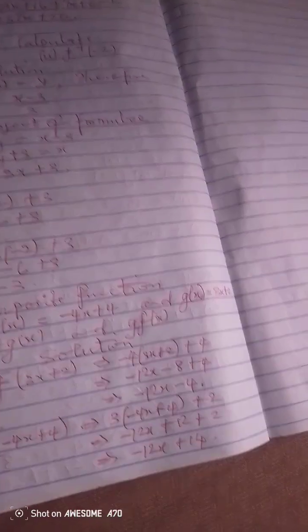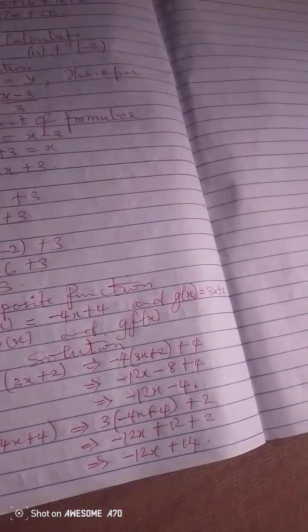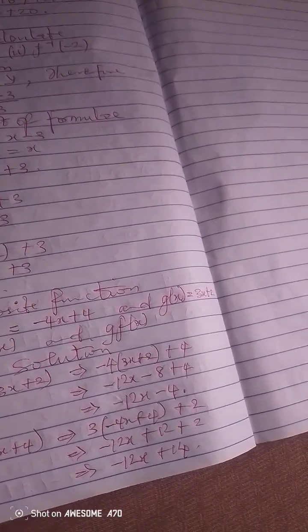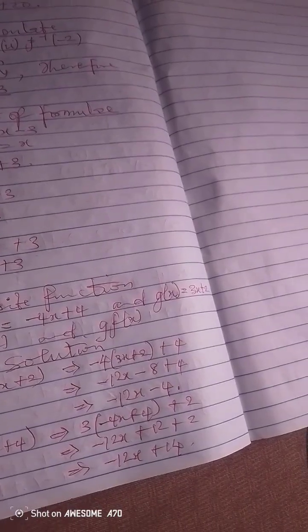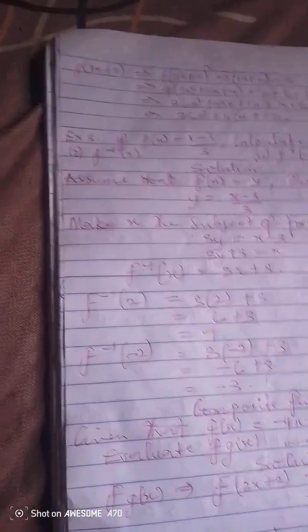That means substituting f of x there. So substituting this in g of x, we have 3 into minus 4x plus 4 plus 2. So that gives us minus 12x in opening the bracket plus 12 plus 2. That is minus 12x plus 14. That is g of x.